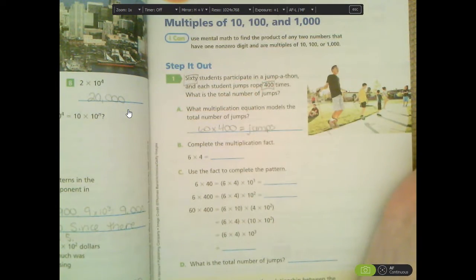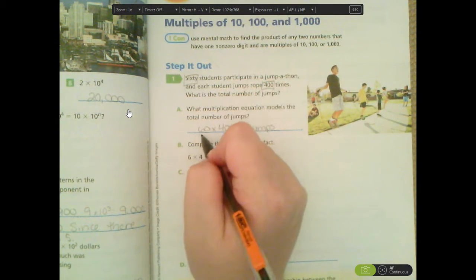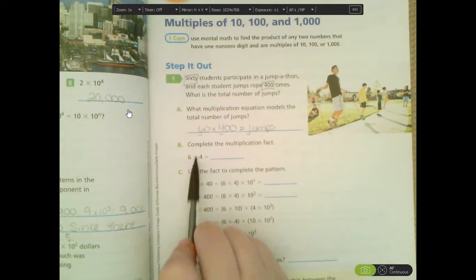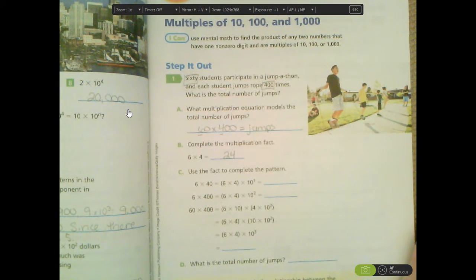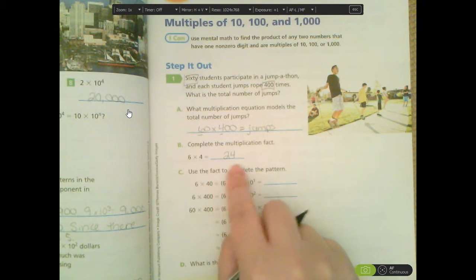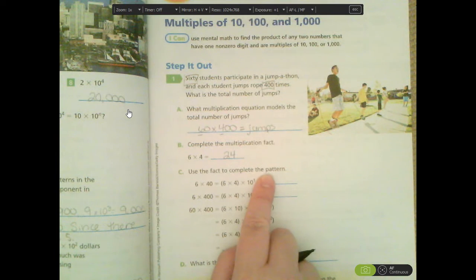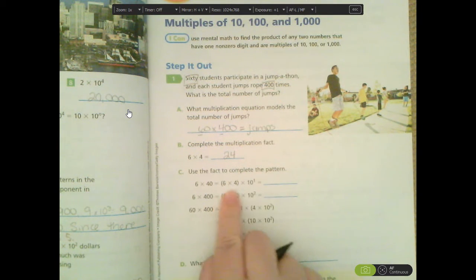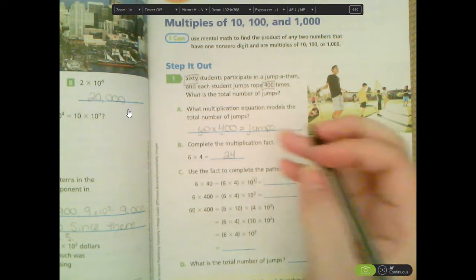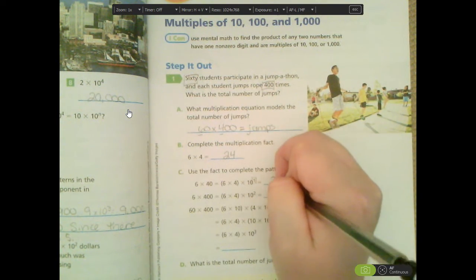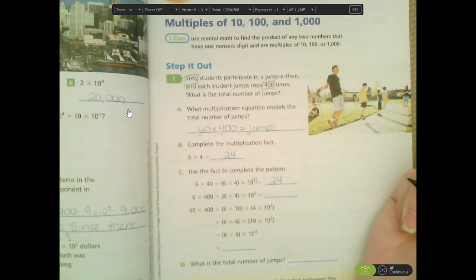So right here, we have a basic math fact, which is 6 times 4. 6 times 4 is 24. So now we can use this basic math fact to help us figure this out. So we're going to complete the pattern. So 6 times 4 times 10 to the first power. Well, we learned yesterday that this tells us how many zeros there are going to be. So 6 times 4 is 24. And there's one as our exponent, so we're going to add 1 zero.